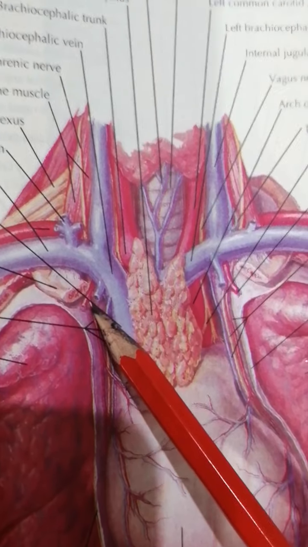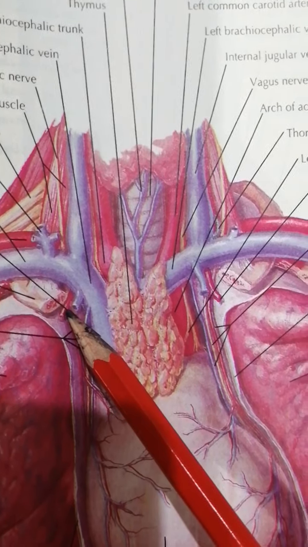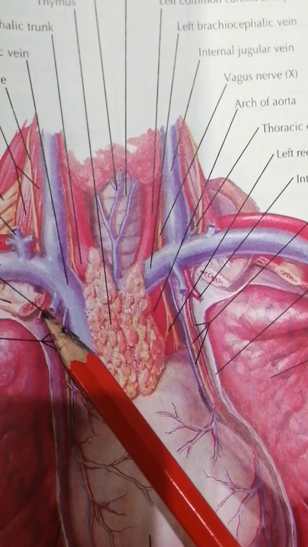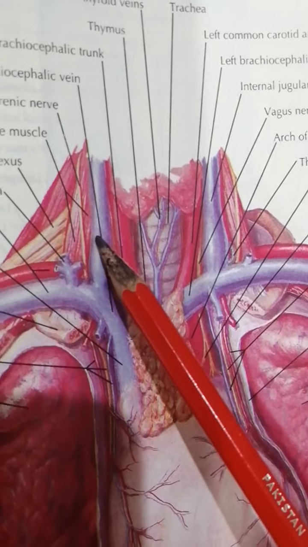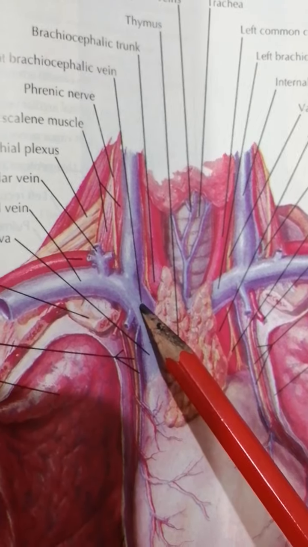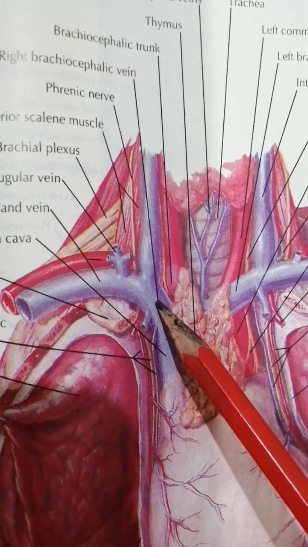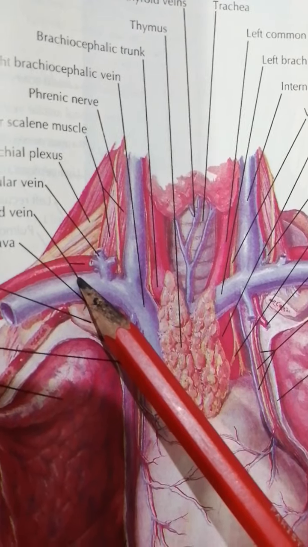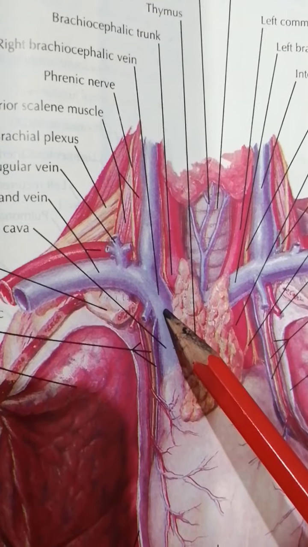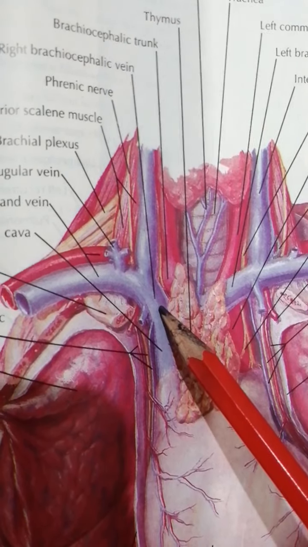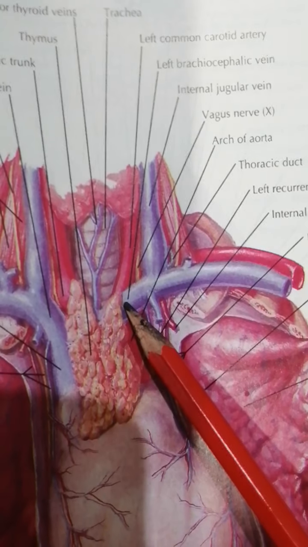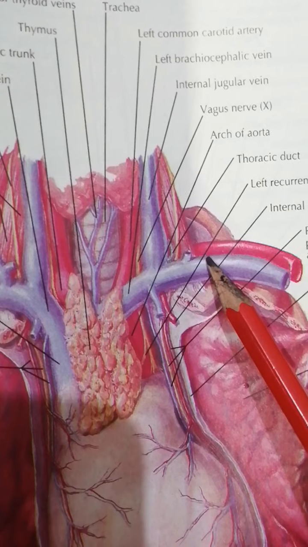The right and left brachiocephalic veins are formed posterior to the sternoclavicular joint by the union of the internal jugular and subclavian veins. This one is the right brachiocephalic vein, and it is formed by the subclavian vein and internal jugular vein. They join together and form this right brachiocephalic vein. And on the left side, the left brachiocephalic vein is formed by the left internal jugular and left subclavian veins.